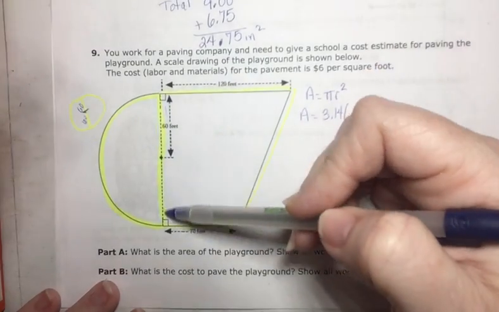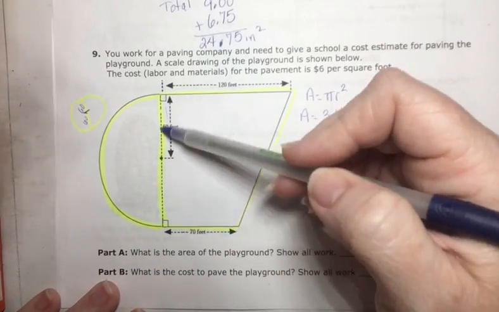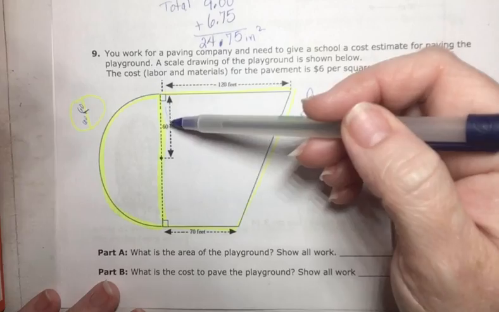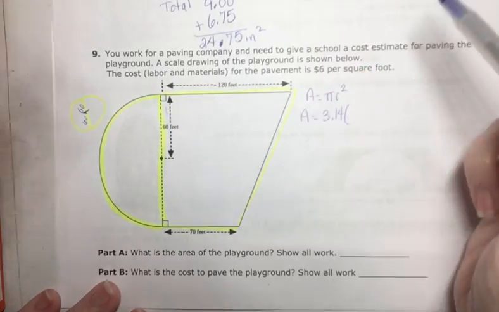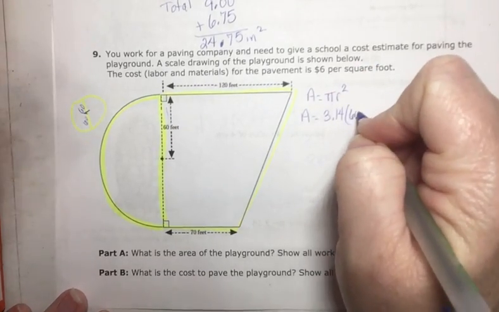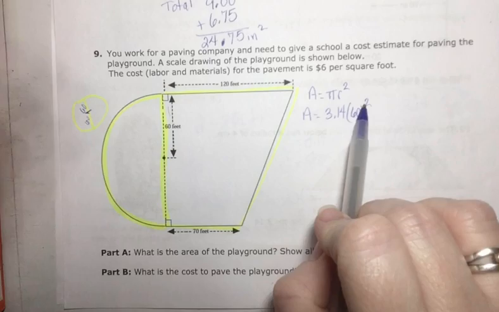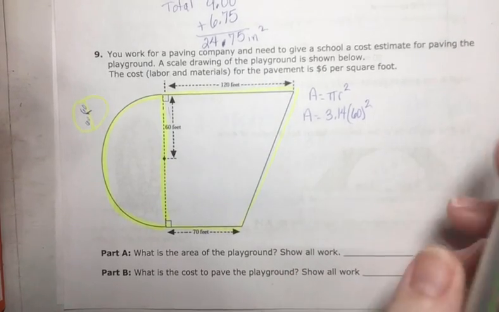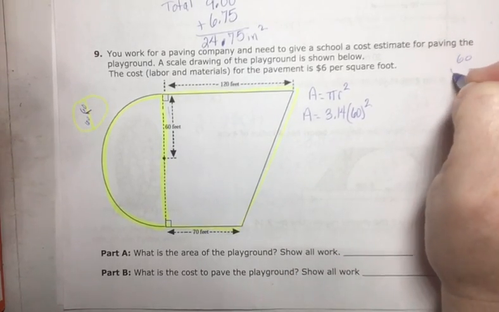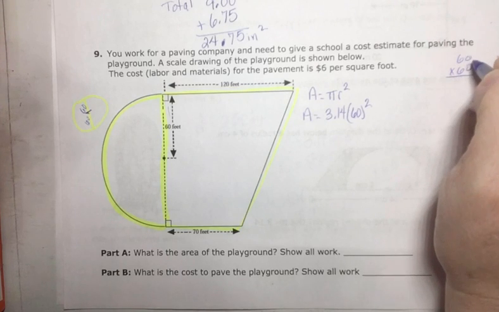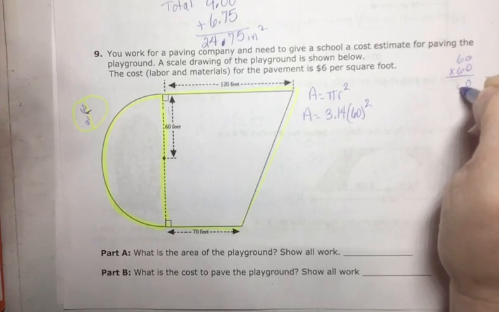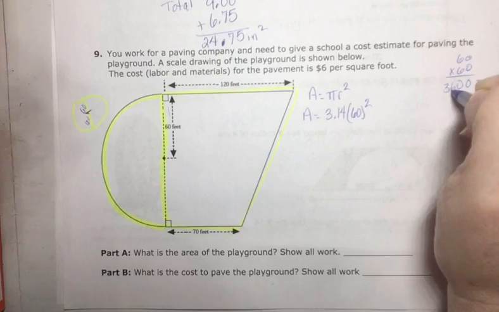So the whole diameter would be 120, but I don't need the diameter, I just need the radius, which is 60. So we'll put 60 here to the 2nd power. Remember, you always do order of operations, so 60 times 60. So 2 zeros, 6 times 6 is 36.